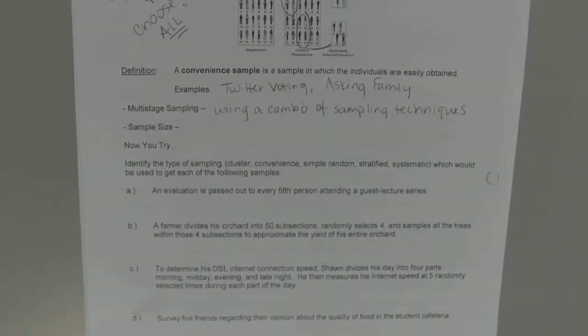So you could start with a convenience sample to kind of narrow down the playing field, but then once you got your initial chunk of people, maybe like 100 people responding to your Facebook poll, then you might randomly select from there or do a stratified one from there.